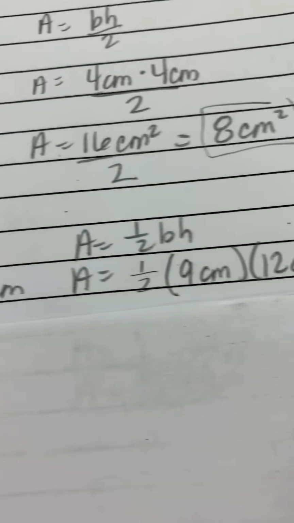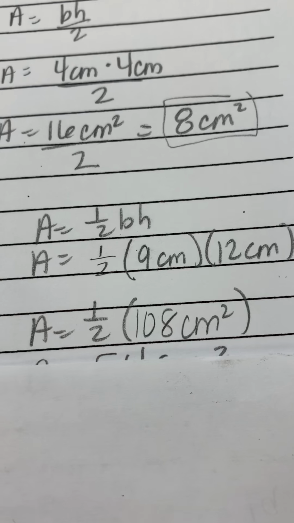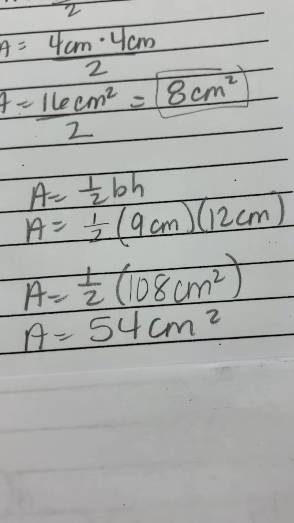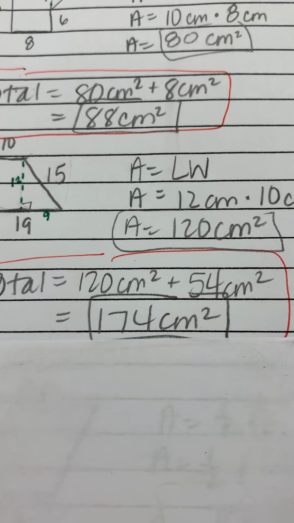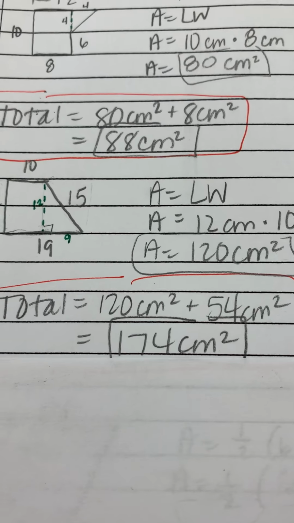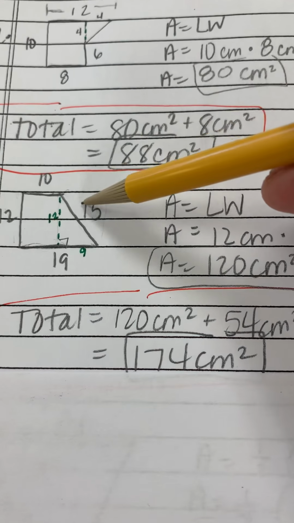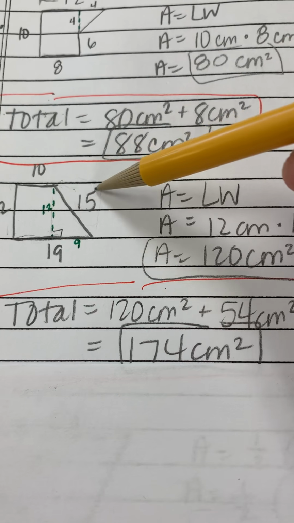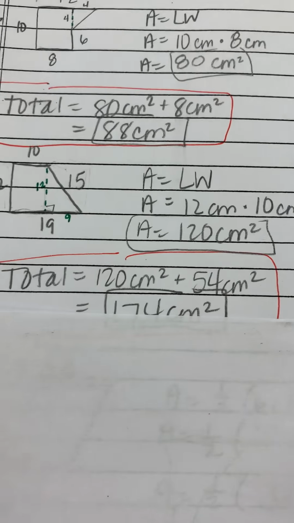All right, so I get area equals 1/2 times 108 centimeters squared and 54, and my grand total would be 120 plus 54 centimeters squared. If you did the subtraction route, you'll still get the same answer. Okay, if you found the whole shape and then subtracted this triangle right here, that's okay. All right, so then our trapezoid, here we go.